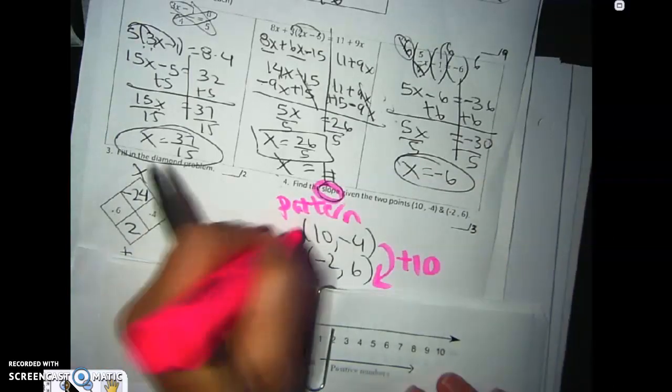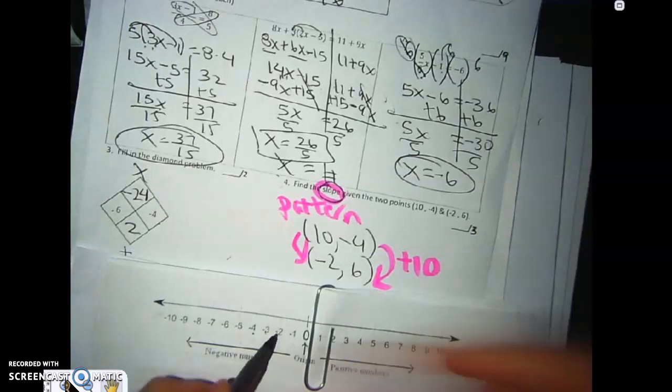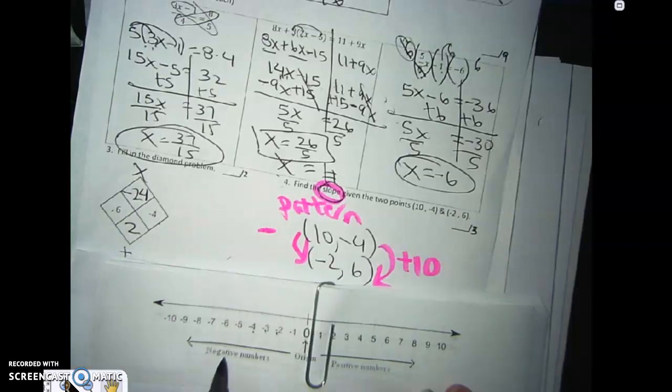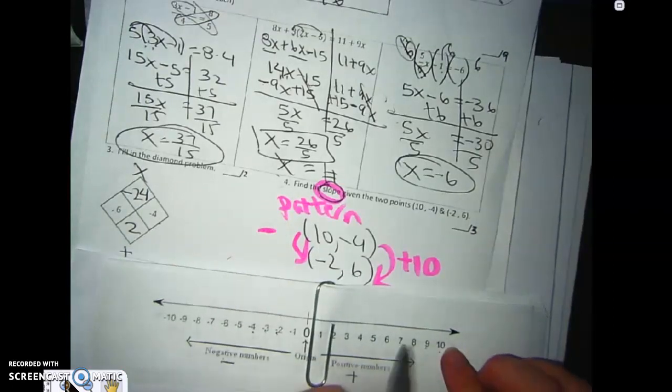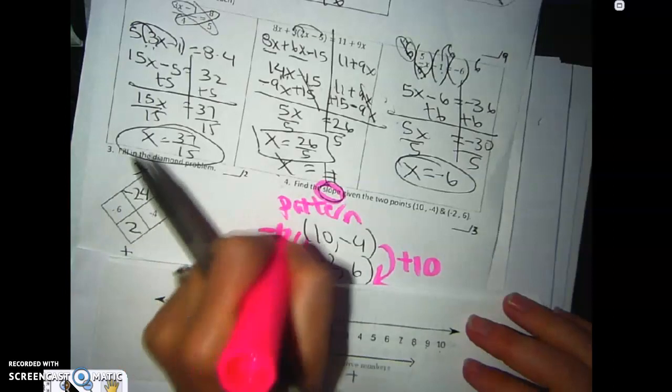Then we're going to go this one. So I'm all the way over here at 10, and I'm trying to get to -2. So I'm going that way. If I'm going left, that's negative. See how it says negative right here? And that's positive. So 1, 2, 3, 4, 5, 6, 7, 8, 9, 10, 11, 12. So I move 12 to the left.